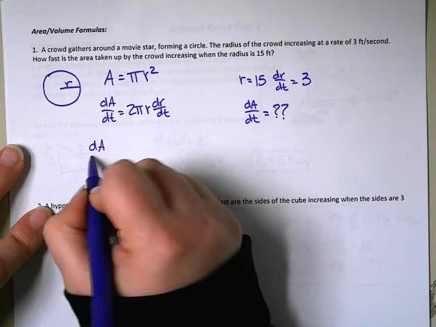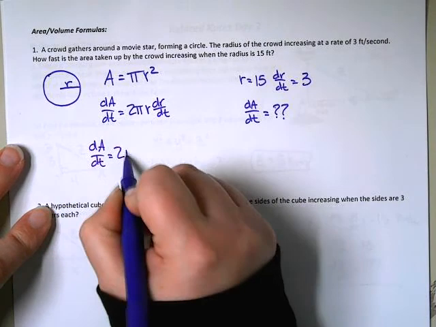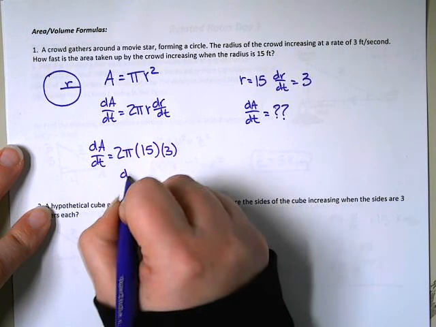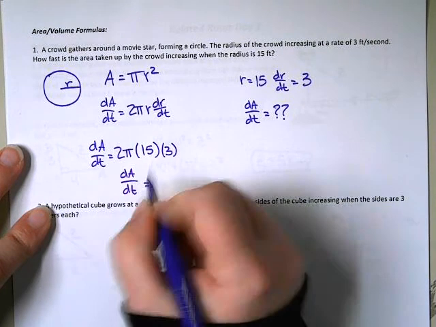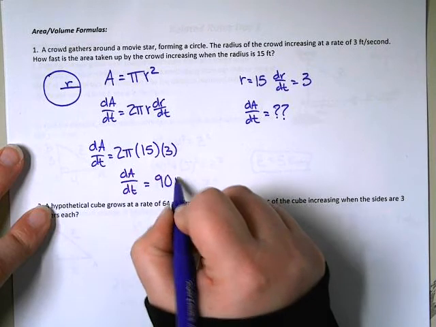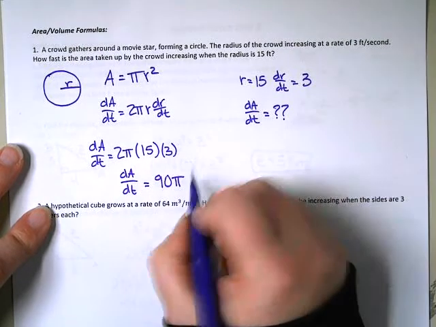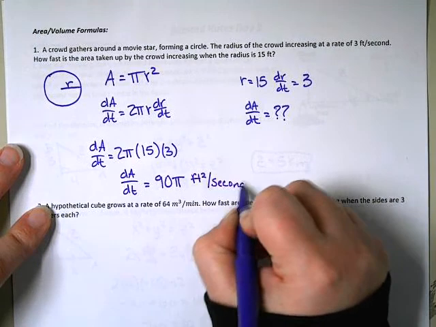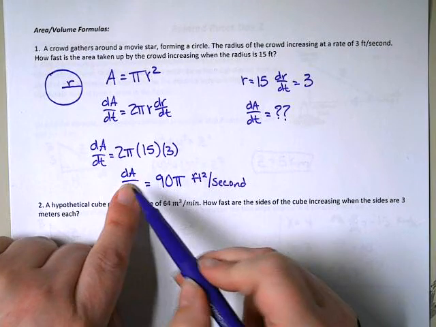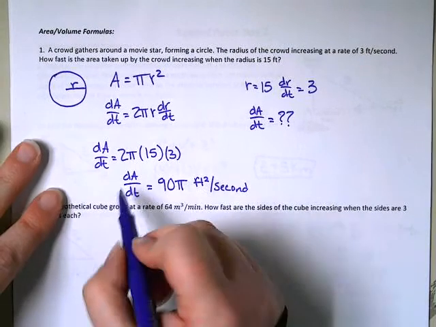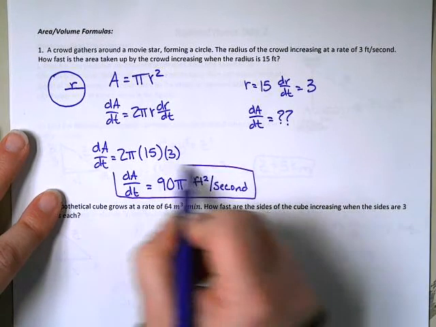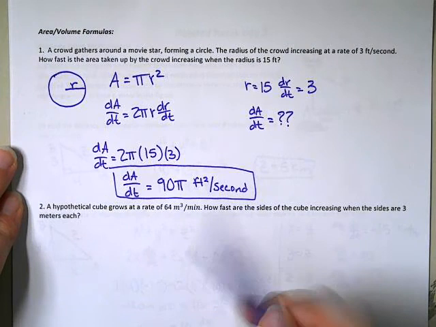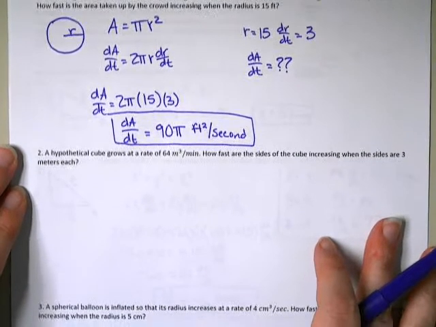So dA/dt is going to equal 2 pi times 15 times 3. So dA/dt is equal to 90 pi, and now I need some units, feet squared per second. I know it's feet squared because it's dA. I'm talking about the area. So the area is increasing at a rate of 90 pi feet squared per second. That's it. That should be nice and straightforward.